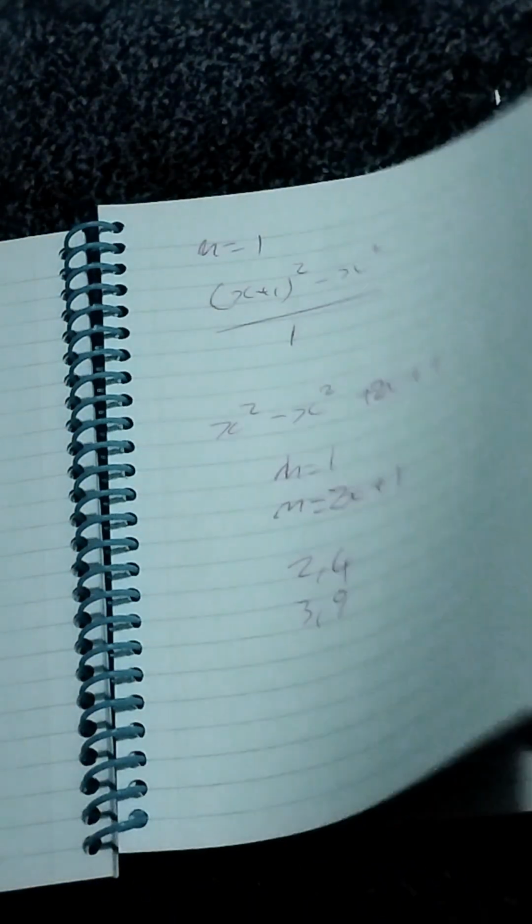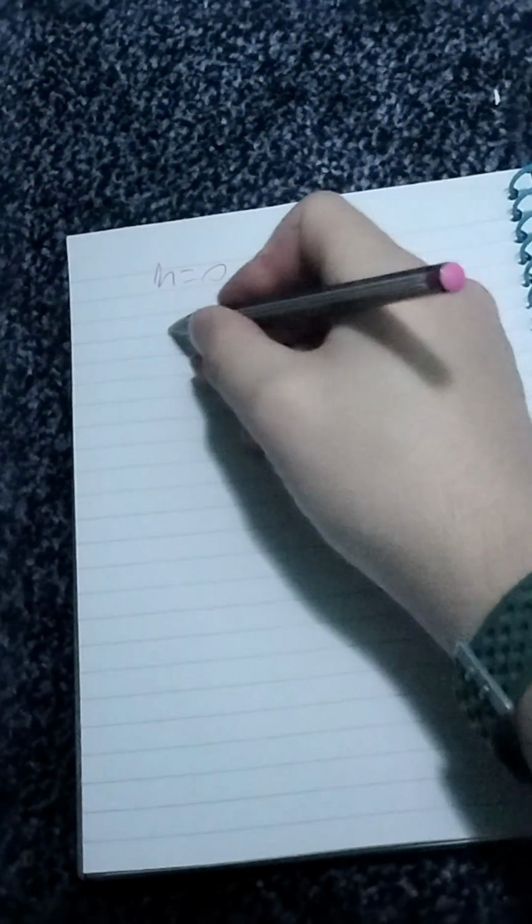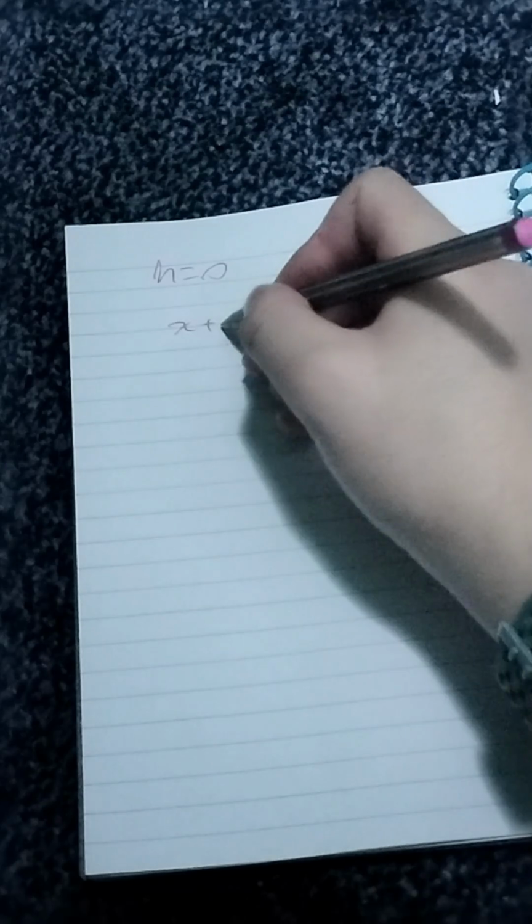Now, to find the true result, we want h to be equal to 0. Let's think about that. x plus 0 squared minus x squared over 0. Let's ignore the divide by 0, maybe something will happen there.